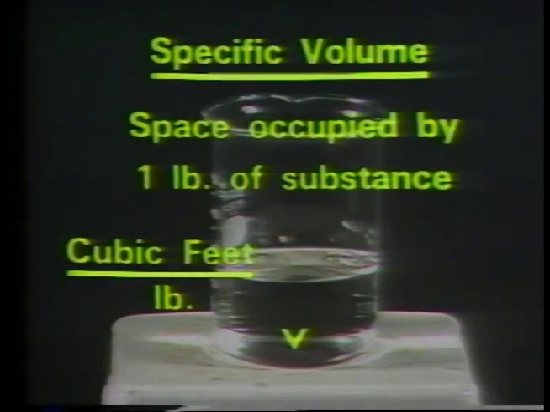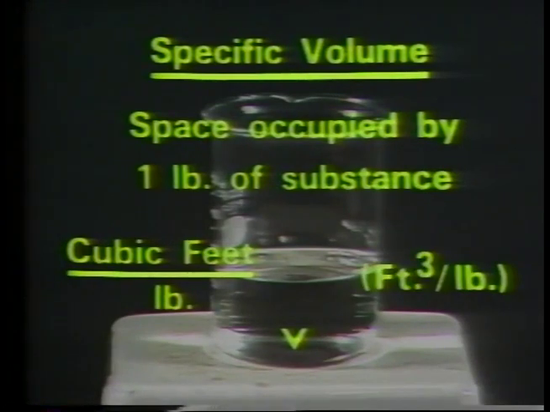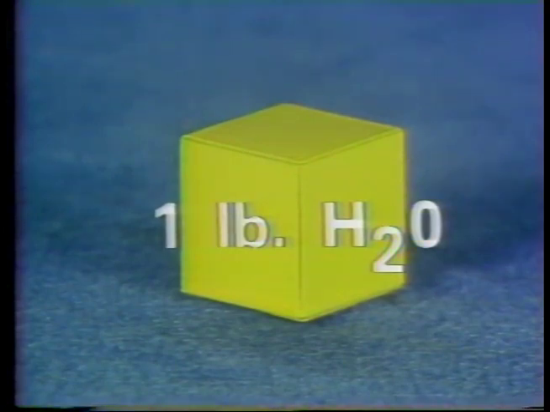Another property of water is specific volume. Specific volume is the measure of the amount of space that is occupied by 1 pound of a substance. The units of specific volume are cubic feet per pound, which you'll usually see written this way. The symbol is a small letter V. We'll demonstrate the specific volume of water using this cube. 1 pound of water will occupy the same amount of space as a cube that is approximately 3 inches on each side. You'll learn in later segments that the specific volume of water changes as the other properties of the water change.